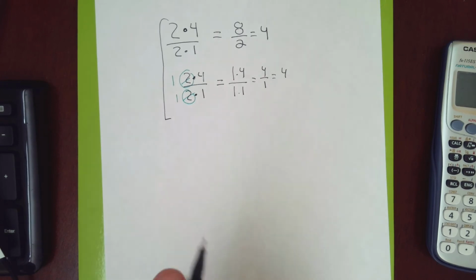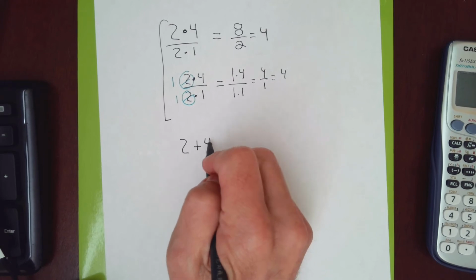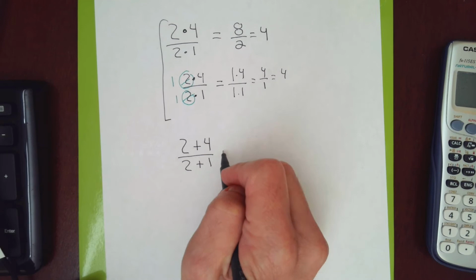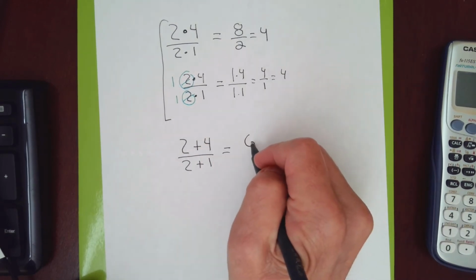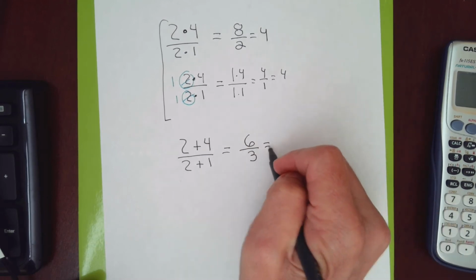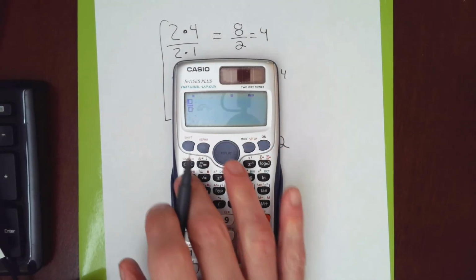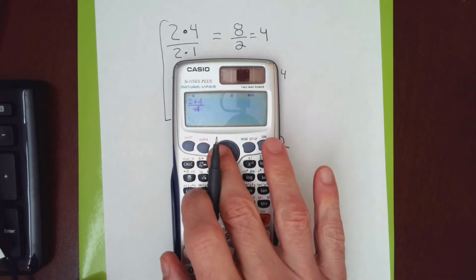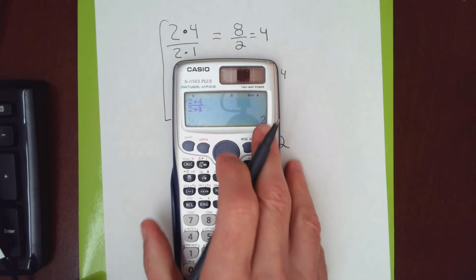However, if I switch this problem up and change that times sign to a plus, 2 plus 4 over 2 plus 1, I can definitely do this just the traditional way. Add the 2 and the 4 in the numerator and get a 6. Add the 2 and the 1 in the denominator and get a 3. 6 divided by 3 is 2. That's definitely the answer. If I pulled out my calculator and did 2 plus 4 divided by 2 plus 1, my calculator would give me that same number too.